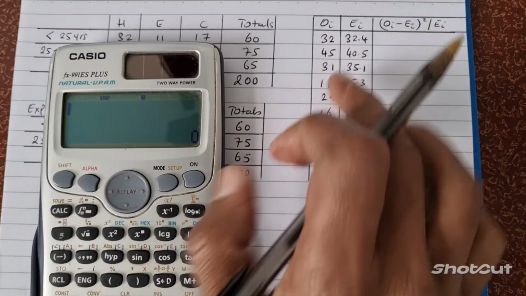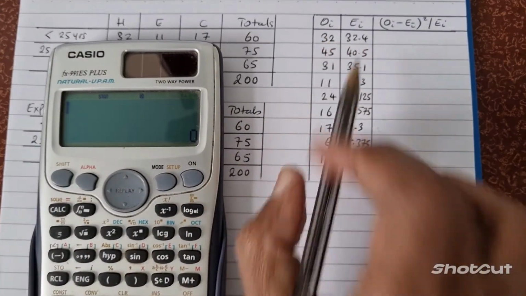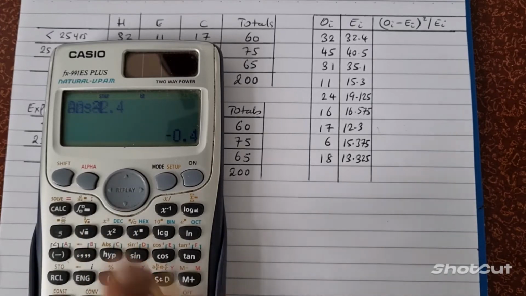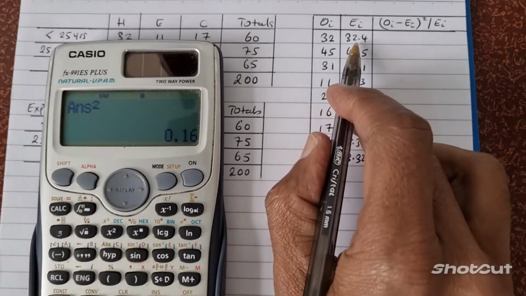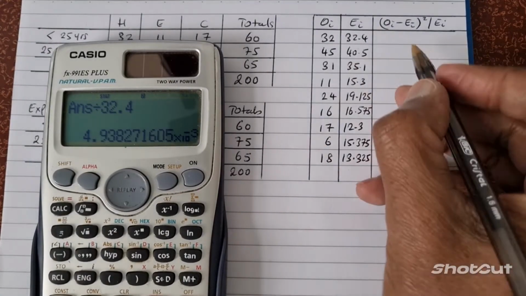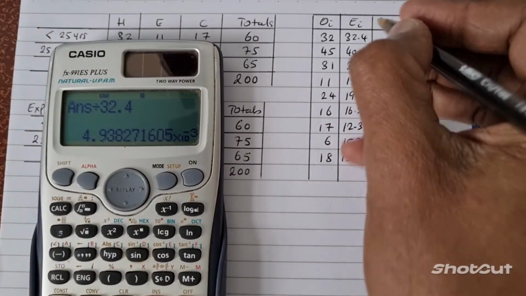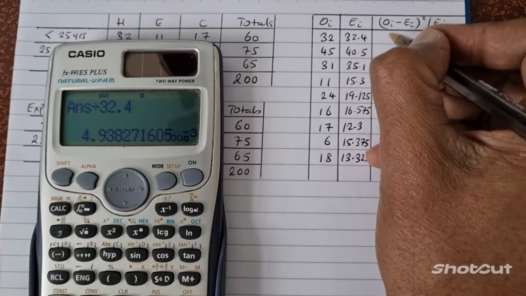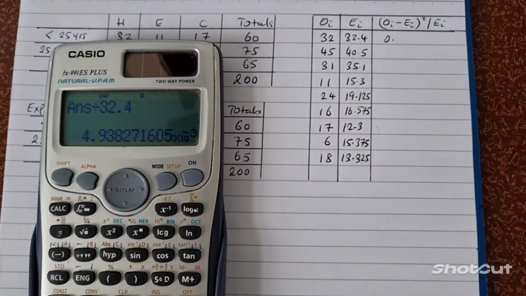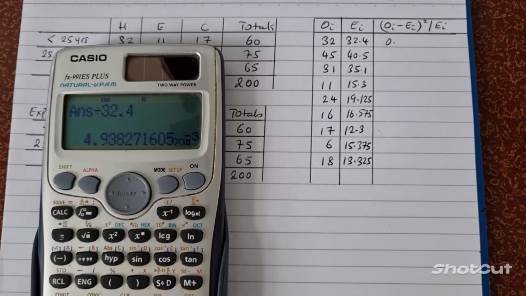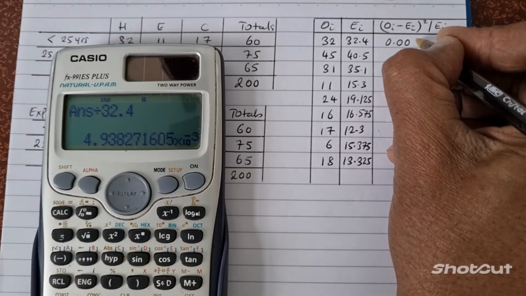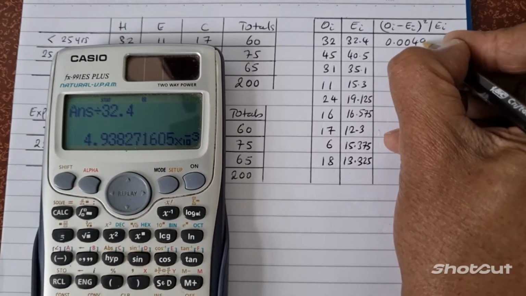We're going to use this formula. The first thing you do is take 32 minus 32.4, square that, and then divide by 32.4. Just go according to the formula. This gives me, in standard form, 0.00494.